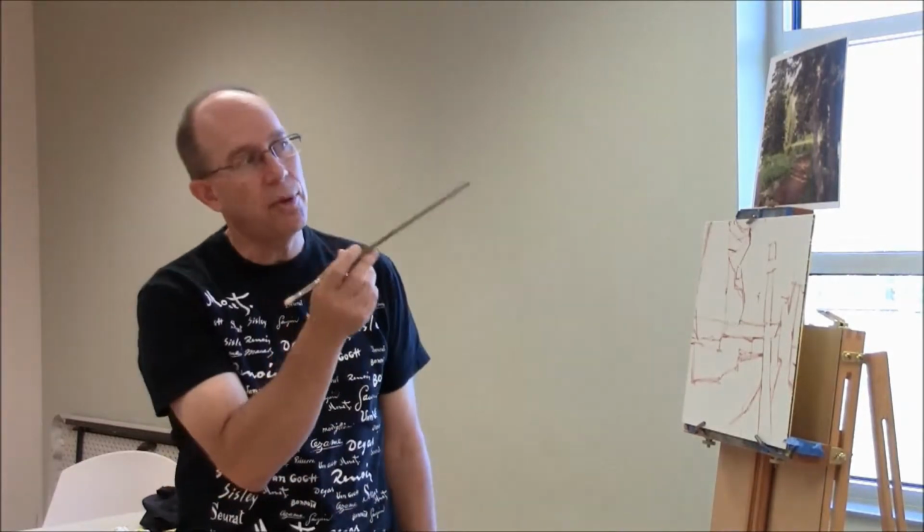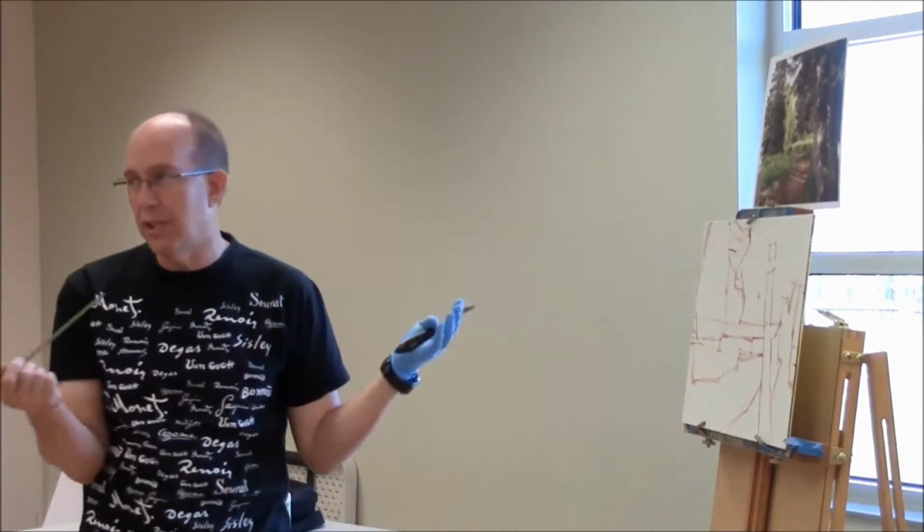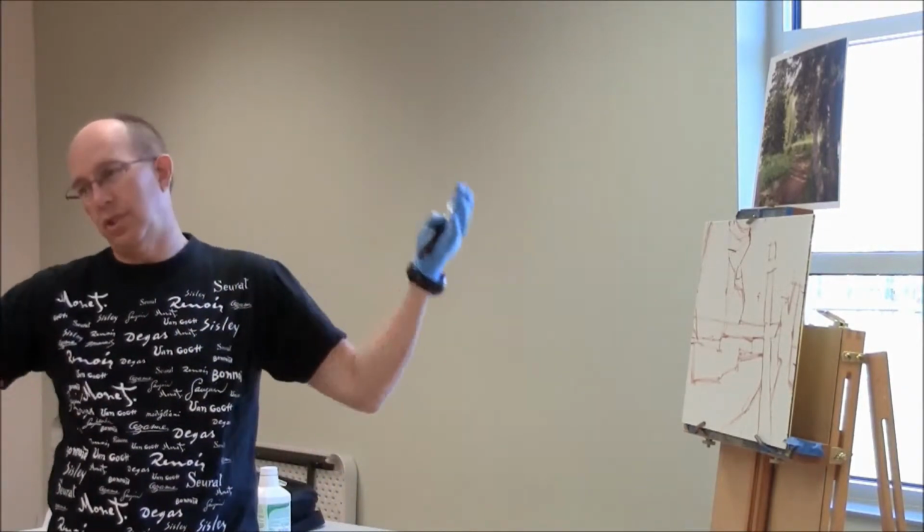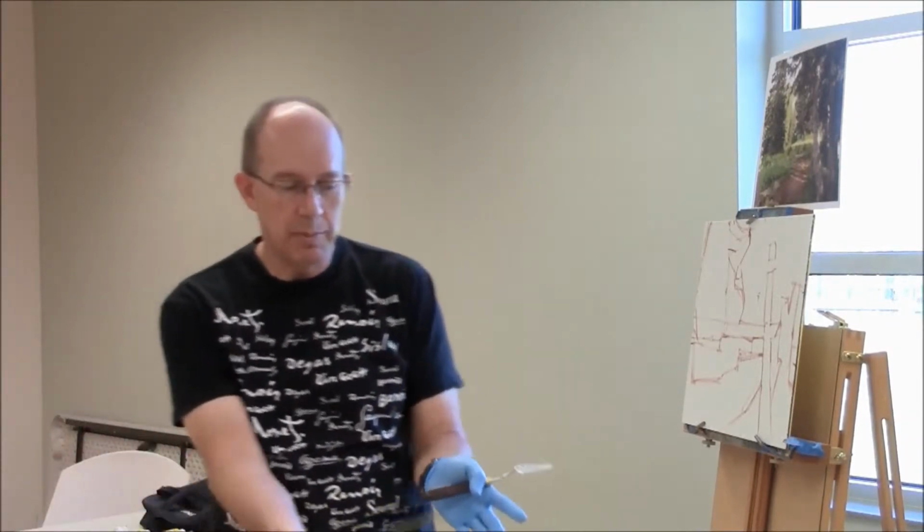Whereas when I look at a photograph, or even worse, if you look in nature, there's a huge variation in value and color that you just can't do with these pigments.